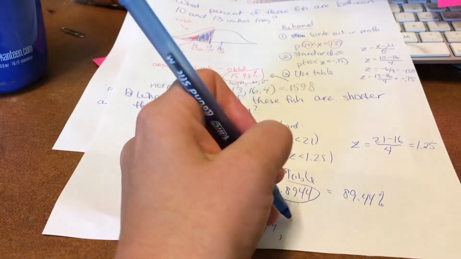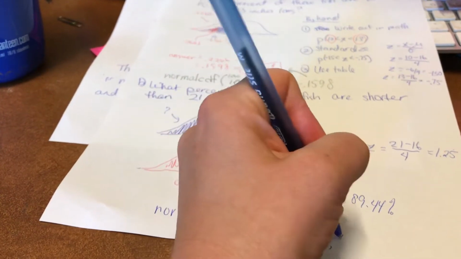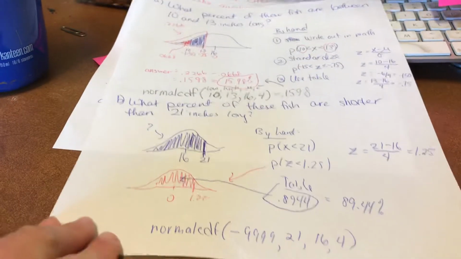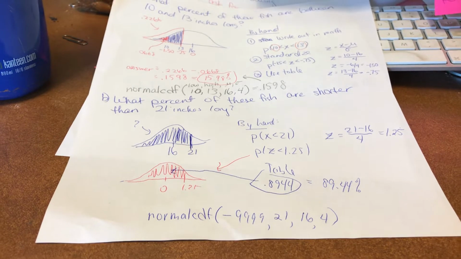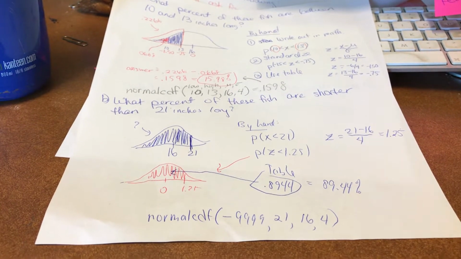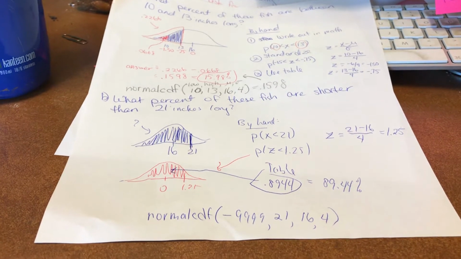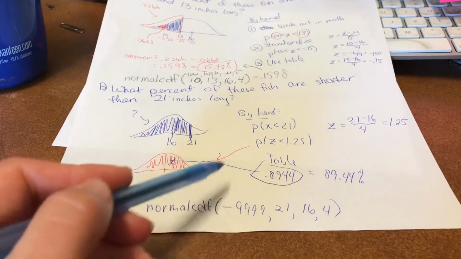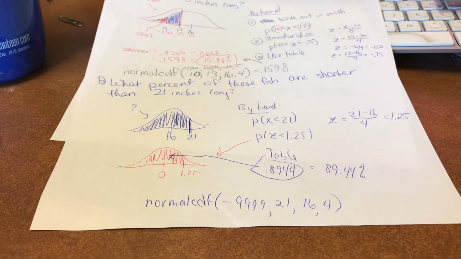Our highest number was 21, our mean was 16, and our standard deviation was 4. Please note I am not using the standardized 1.25. You do not have to standardize your data if you're doing it on your calculator. You literally just put in the numbers you were given. Now, some people argue that fish could not be negative 9999 inches long.